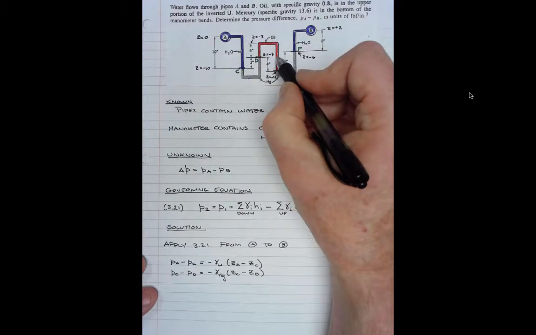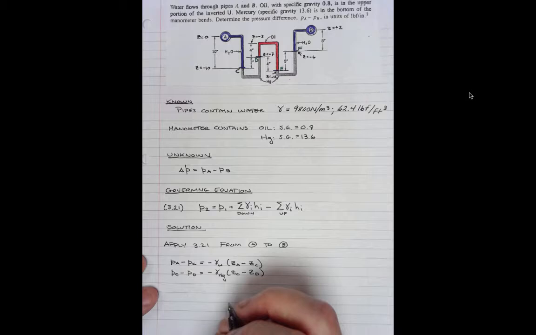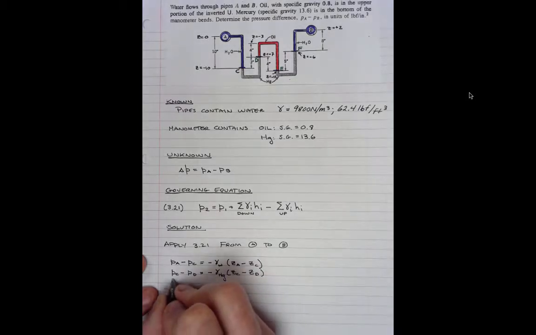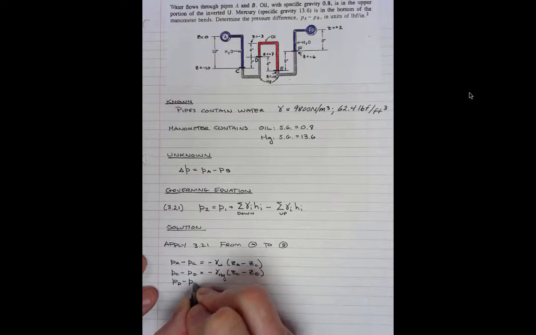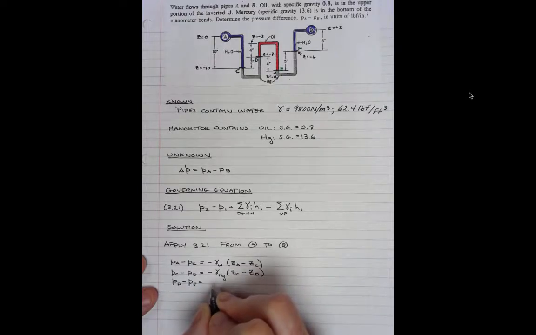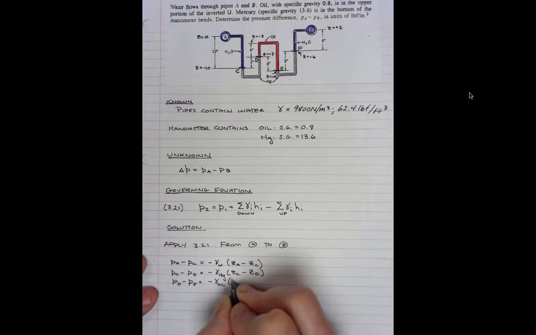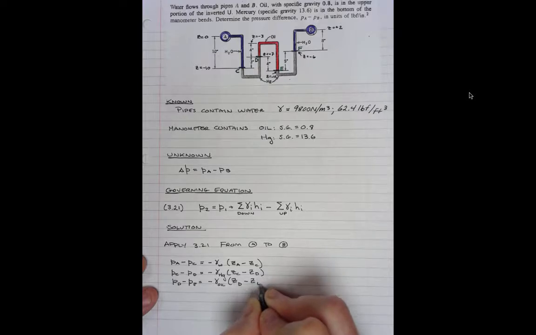If we were to move straight across, it's the same pressure here, so we're going to just drop those 4 inches. Pressure at D minus the pressure at E equals minus gamma oil (ZD minus ZE).